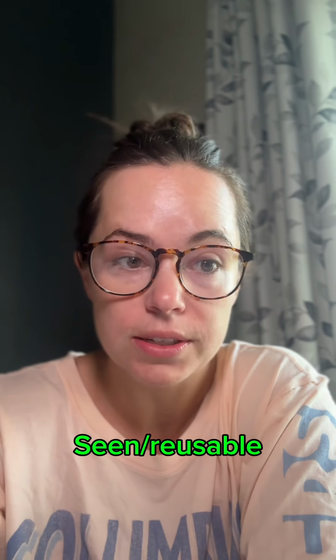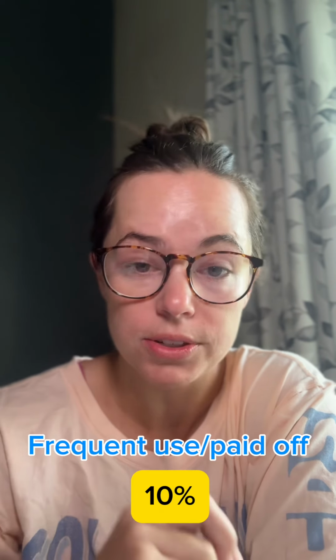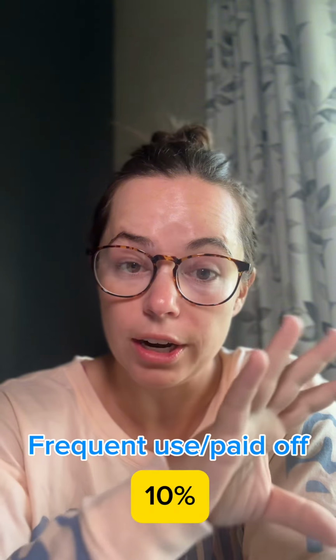Next, you need to be thinking about seen and reusable. So this is stuff like your ring stands, your pipe and drape stands, props that you can reuse, faux florals, stuff like that. You're going to charge a percentage of this based on how often you've used that thing and how much of it is paid off. If it's something that you've used often and that you have already paid off, you've seen the return on investment, you're going to charge 10% of your investment in that piece to the customer, because you're still accruing wear and tear on that item. You still need to charge for it.